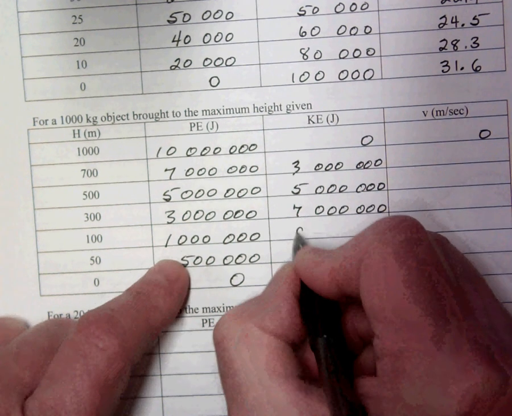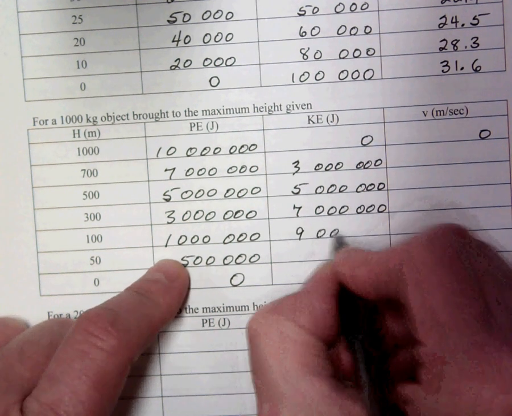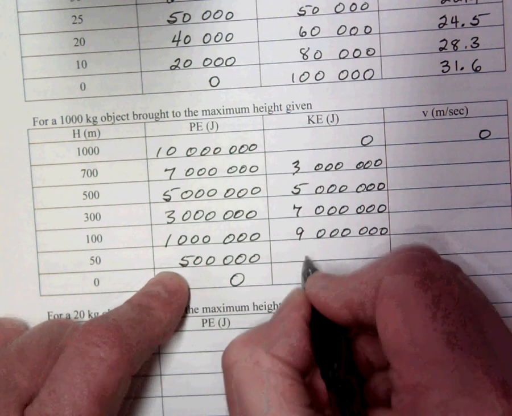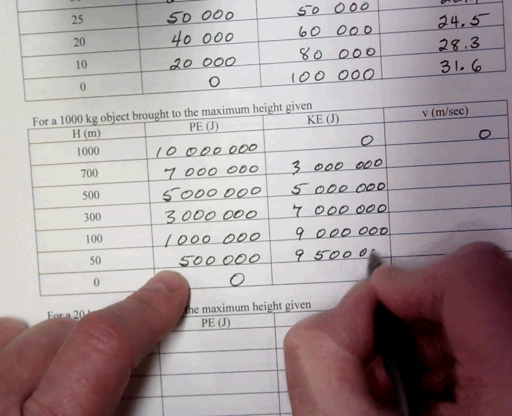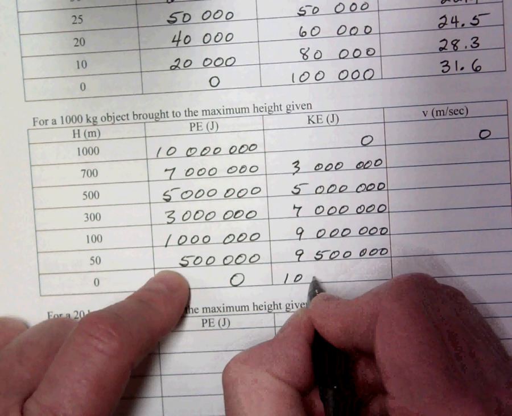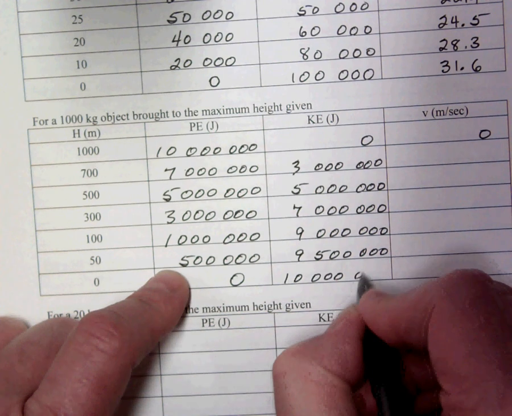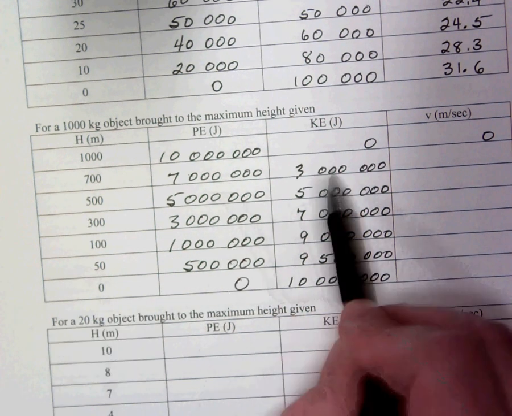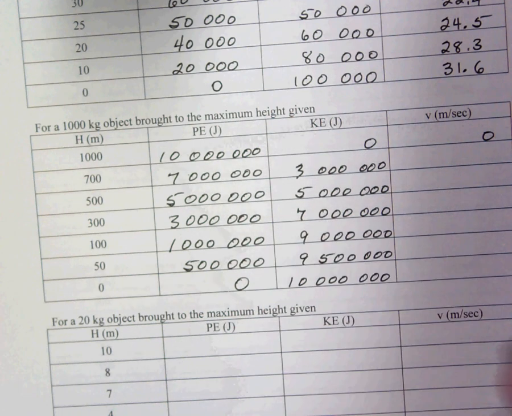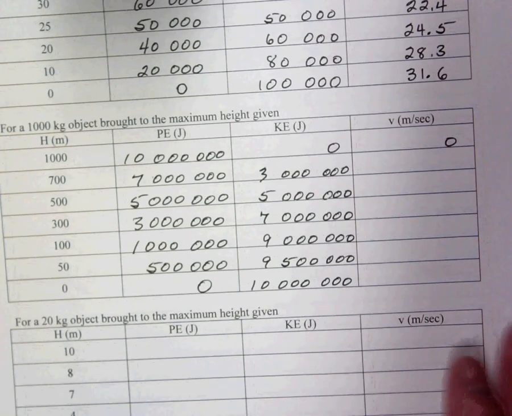And there's 9. And there's 9.5 million. And there's our 10 million. You can see that when I added each of these across, I still get my 10 million. So I've reconciled my bank statement.